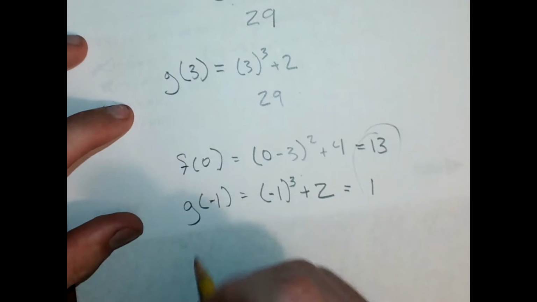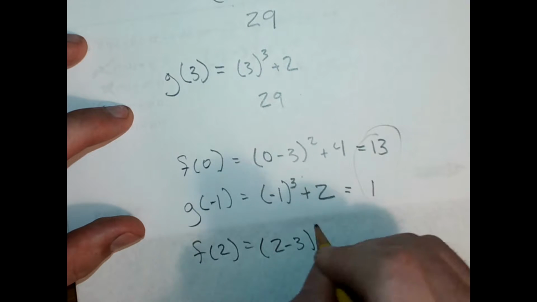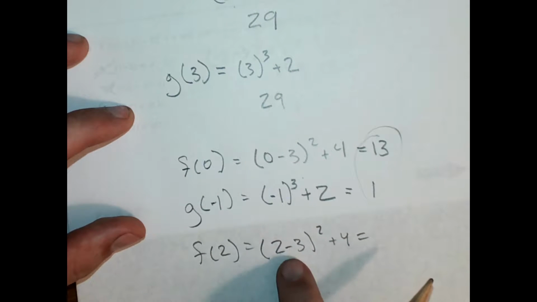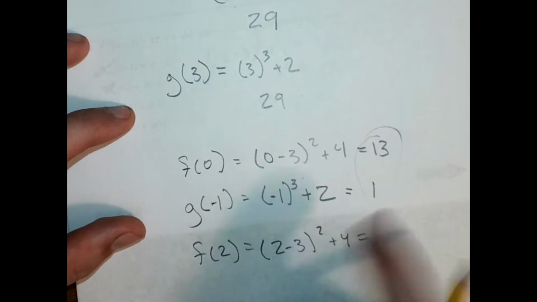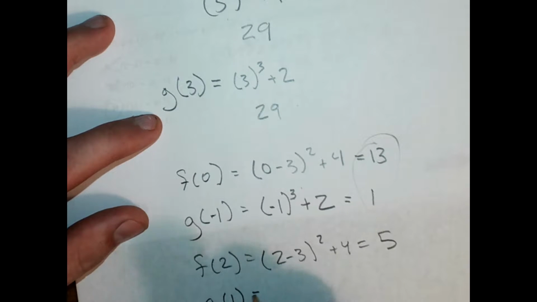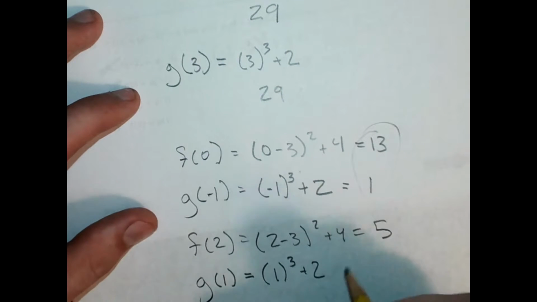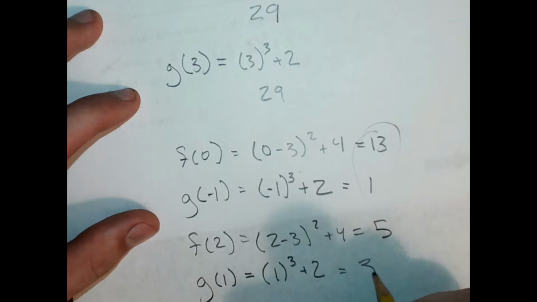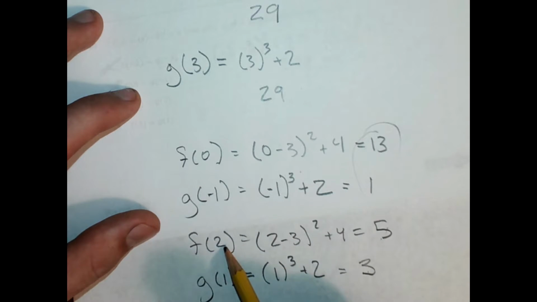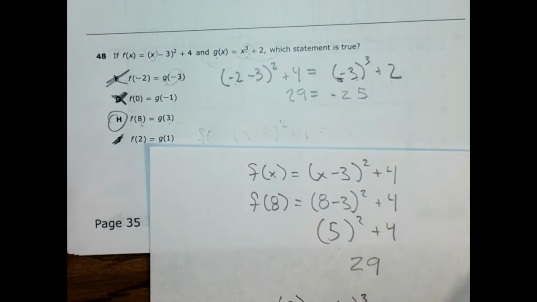J. Evaluate f at 2. F of 2 is 2 minus 3 squared plus 4. 2 minus 3 is negative 1, squared is positive 1, plus 4 is 5. G of 1. Evaluate function g at 1. 1 cubed plus 2. 1 cubed is 1, plus 2 is 3. 3 and 5 are not the same value, so f of 2 does not equal g of 1. Okay, there we go.